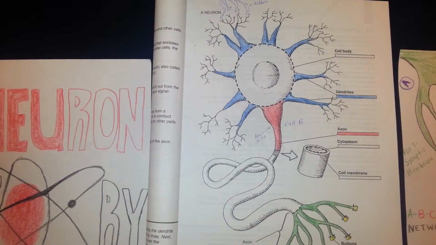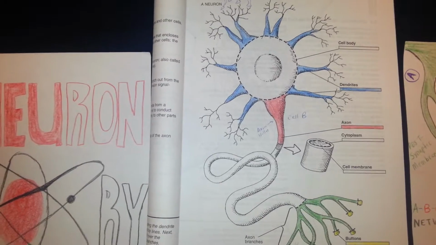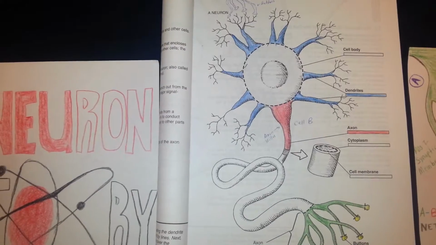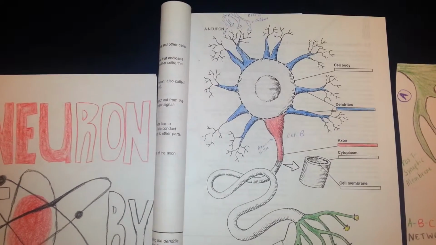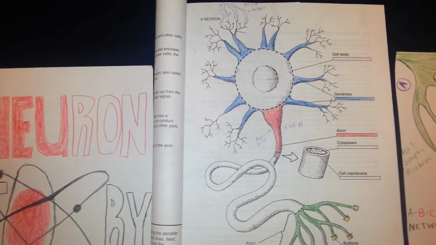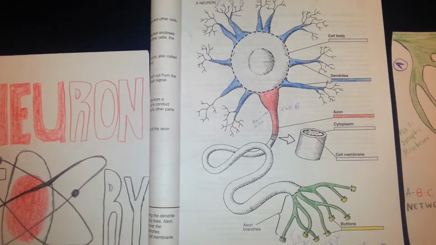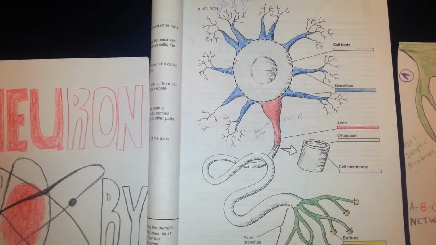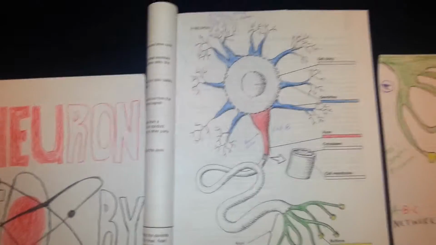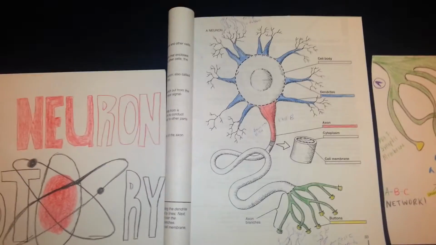And just a little pre-introduction to our neuron story, there's something we have called the ABC network. That is the story of the neuron unfolding through the passage of three neurons. So let's just imagine that there are three of this image on top of each other, of the exact same image. One up here, one right here, and then one at the bottom.